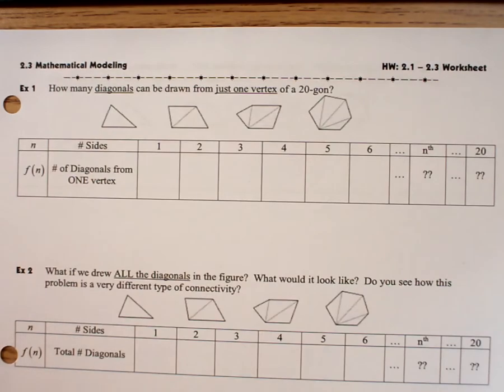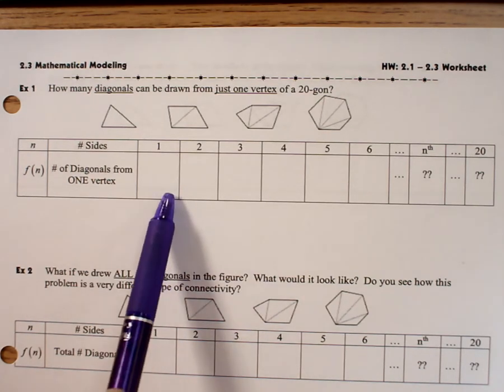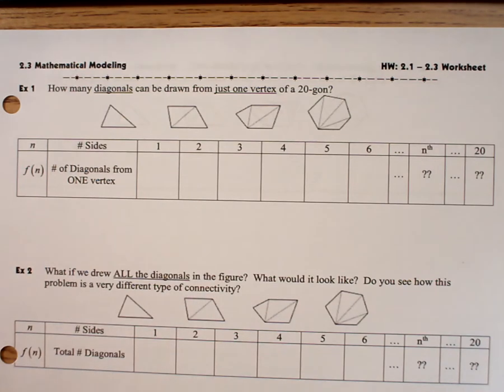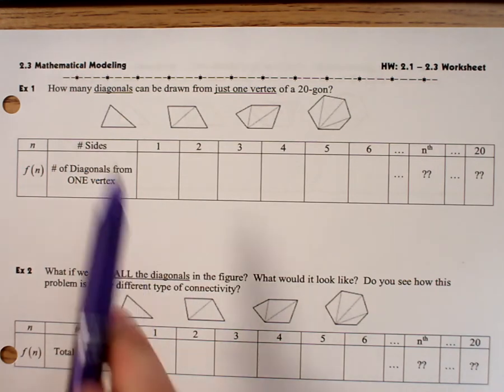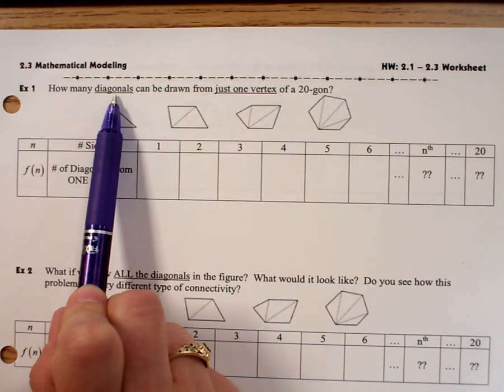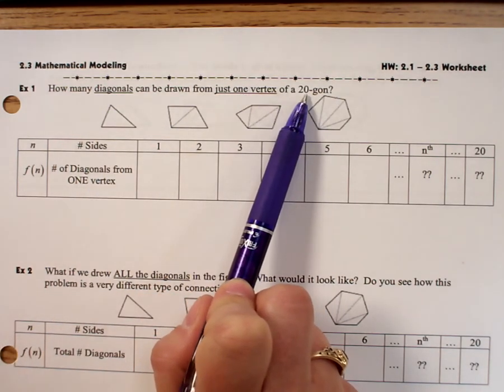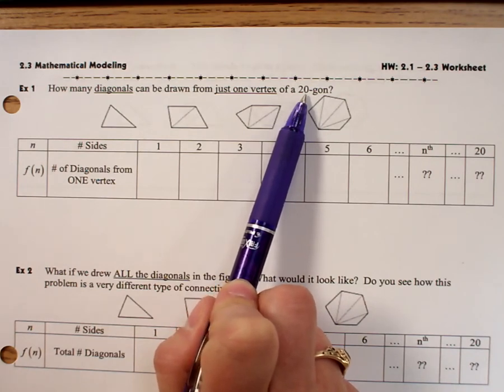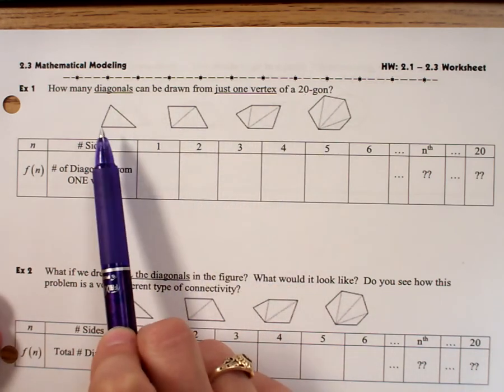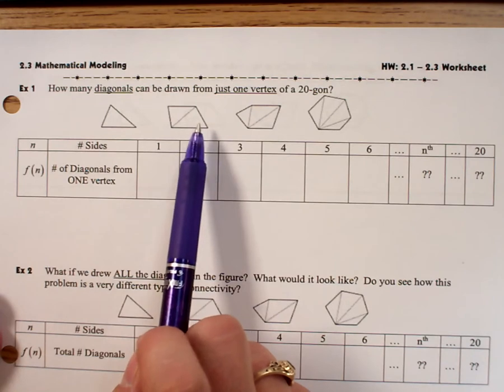We're going to be on page 8 of your notes, and we're going to start with some patterns that are going to seem a little bit strange, but they're going to directly relate to the previous two lessons. So the first question that we're going to look at is how many diagonals can be drawn from just one vertex of a 20-gon. And what we've learned so far in writing these patterns is that we don't want to have to try to draw a 20-gon. So instead, we're going to think about smaller polygons and build our way up looking for a pattern.